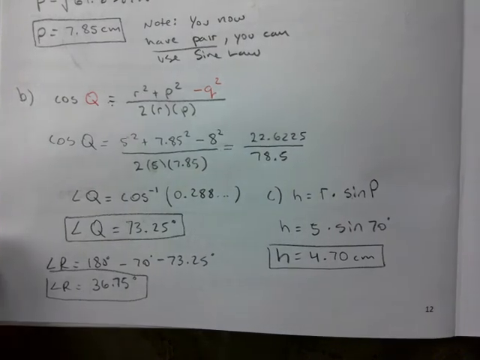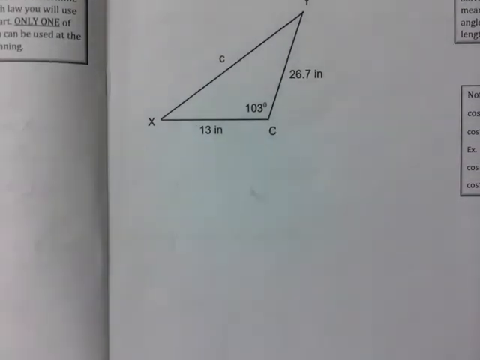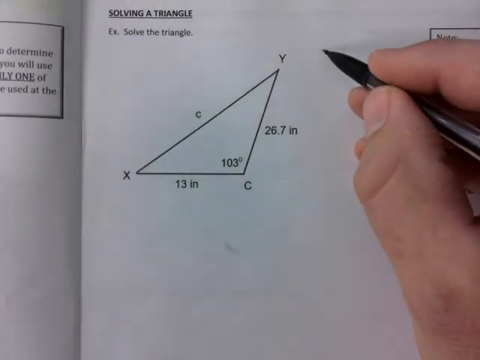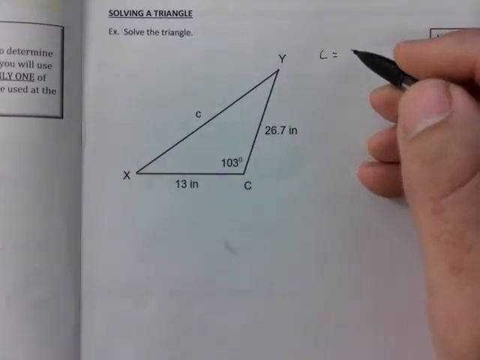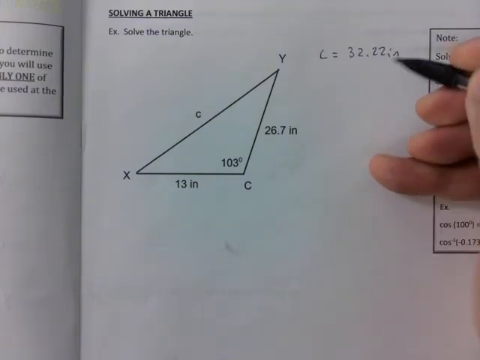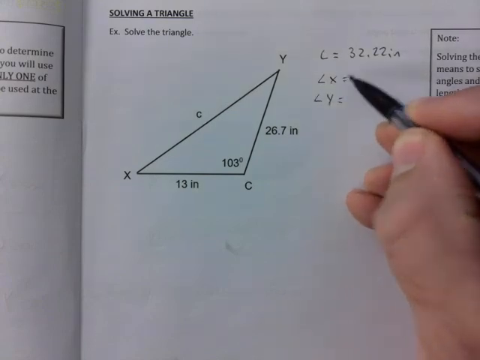I want you to try this one. I want you to try that one, and I will give you the answers so you know you're doing it right. So I will tell you that right here, side C is 32.22 inches. Angle X and angle Y are still to be found, right?